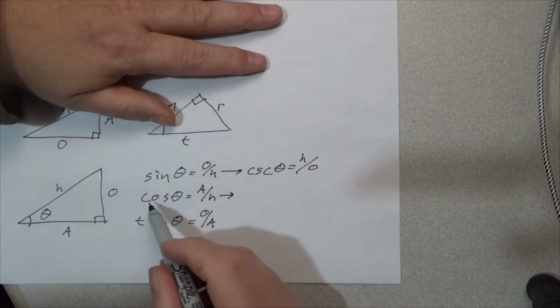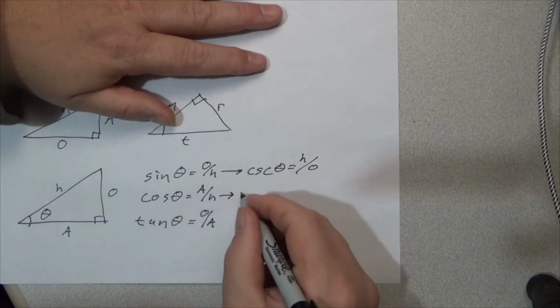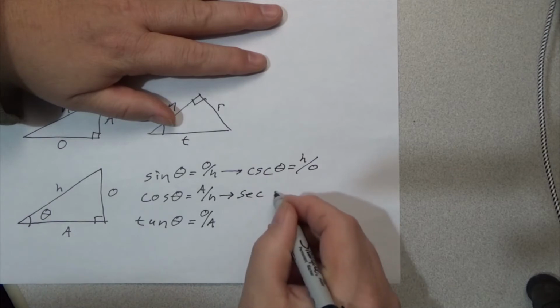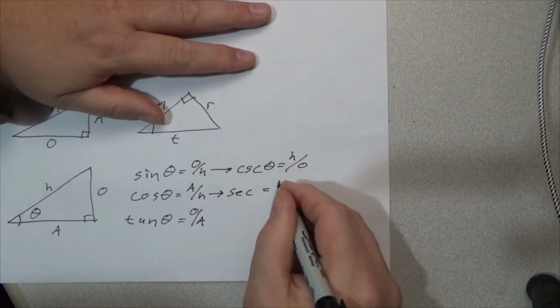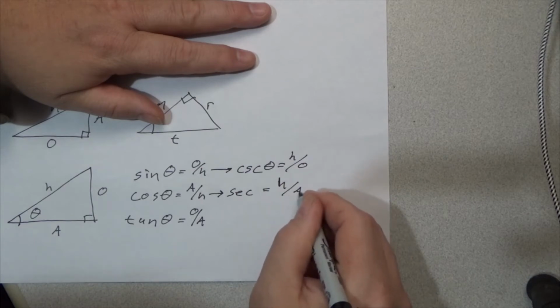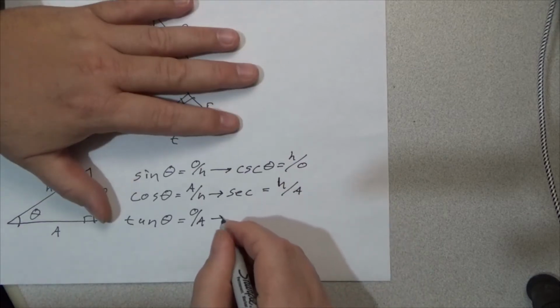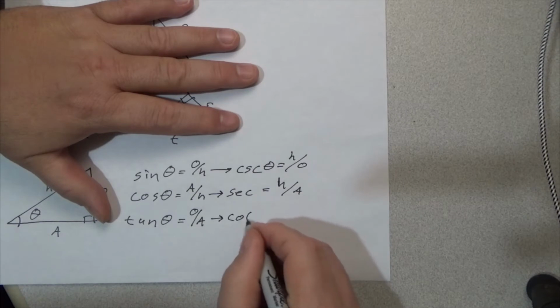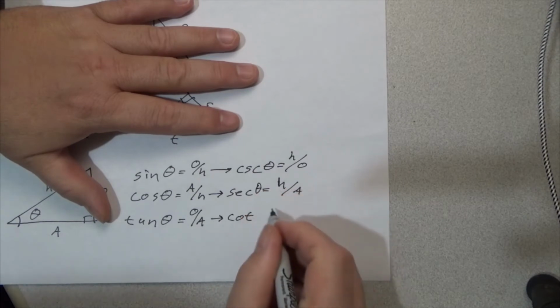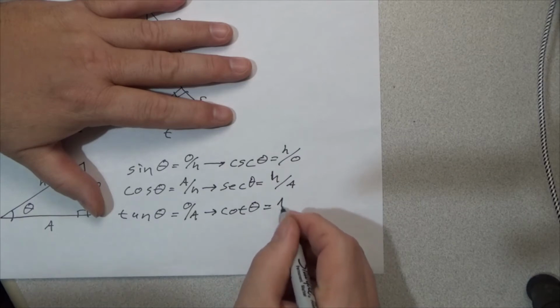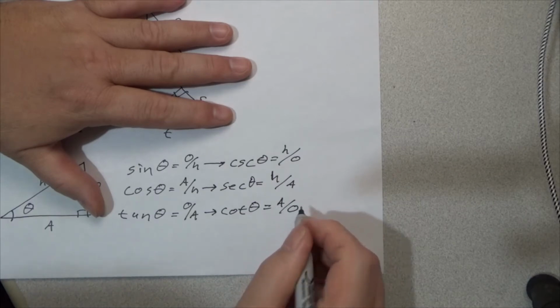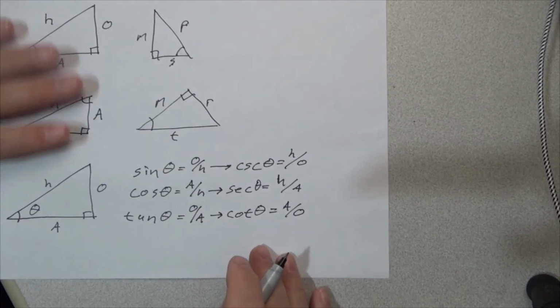The inverse of cosine is called secant, and that is equal to the hypotenuse over the adjacent side. And then the inverse of tangent is called cotangent. Oops, forgot my angle symbol there. Cotangent of the angle is equal to the adjacent side over the opposite side.